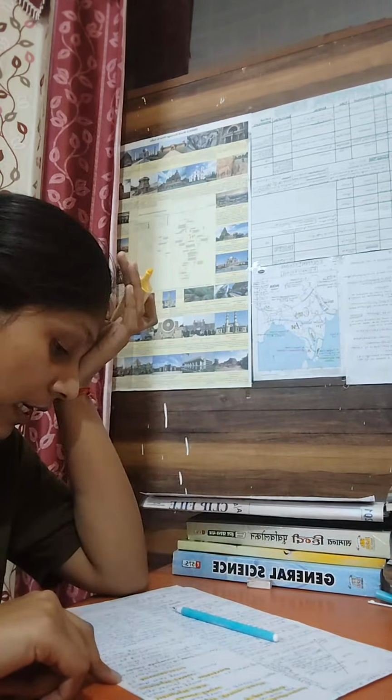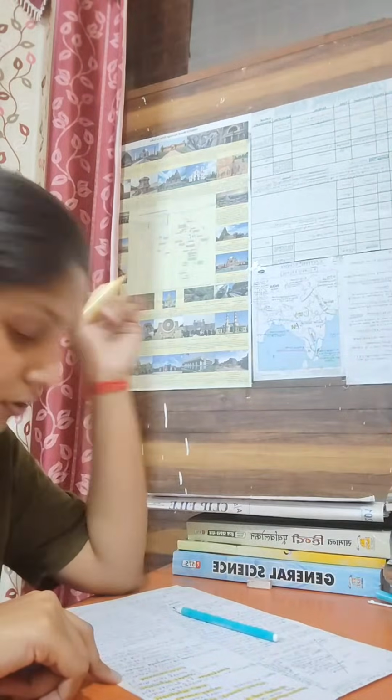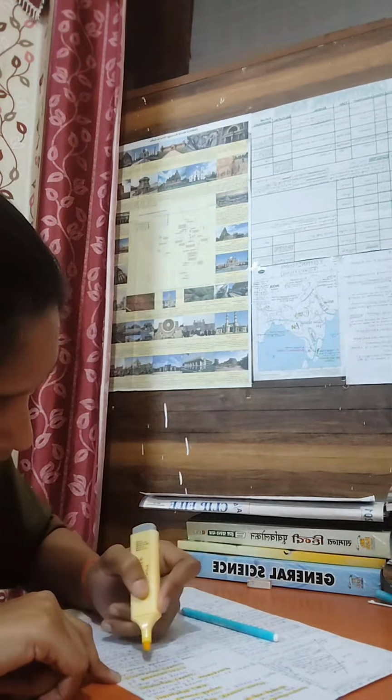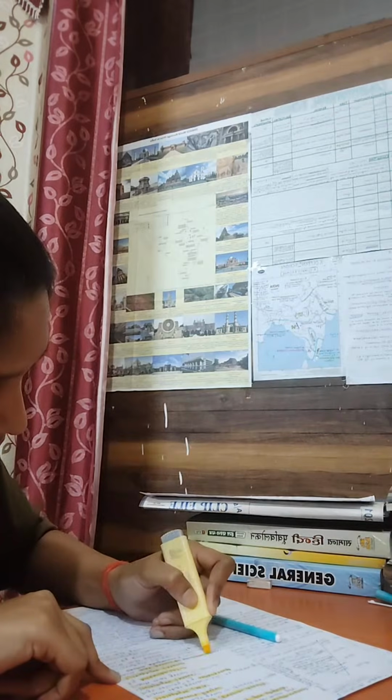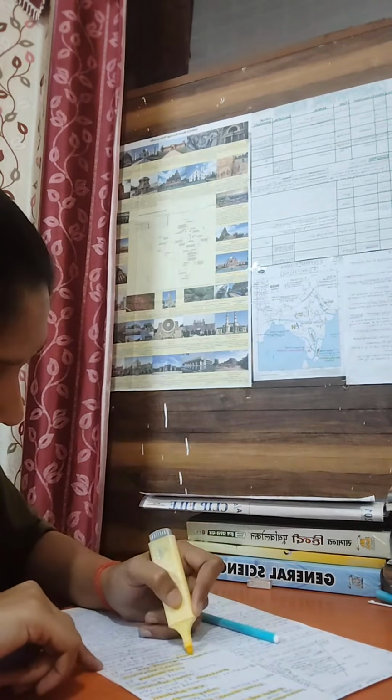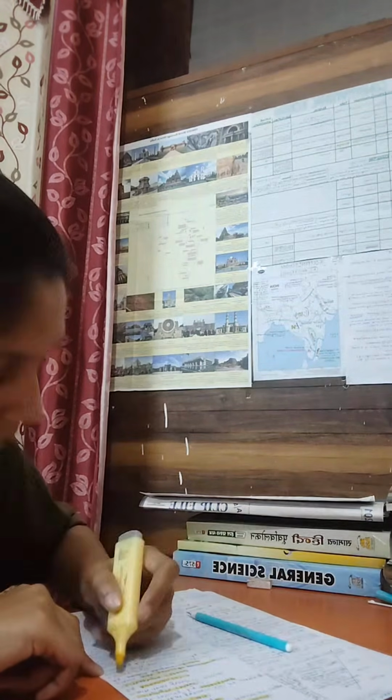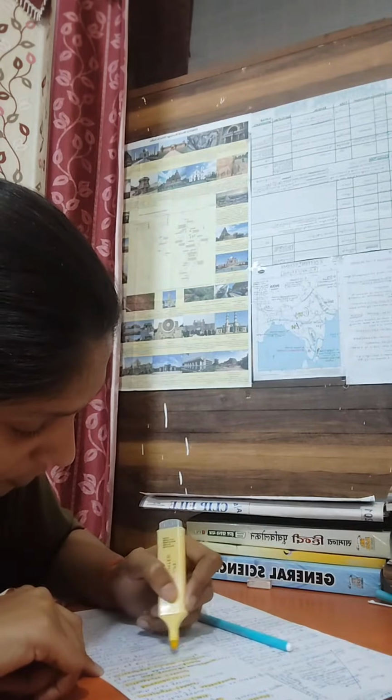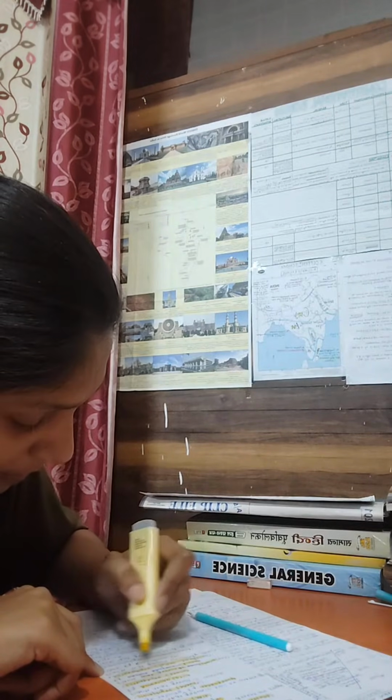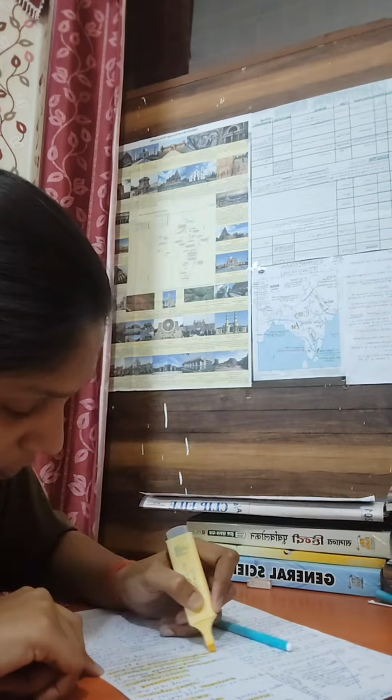Lithophyte: plants that grow on stone or rock. Example: lichen. Sclerophyte: sclero means hardened. Plants that grow as woody shrubs. Example: rose, lemon, etc.